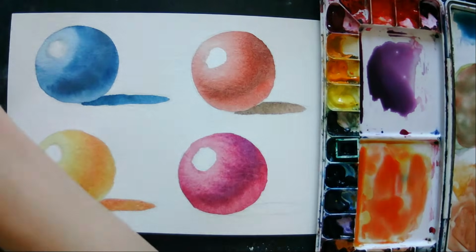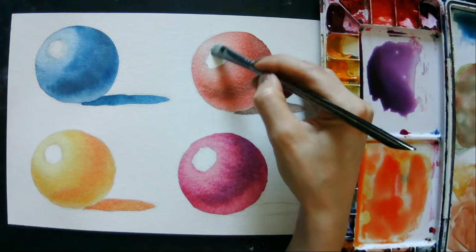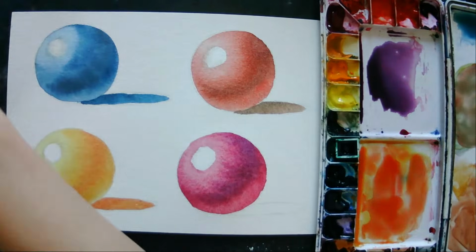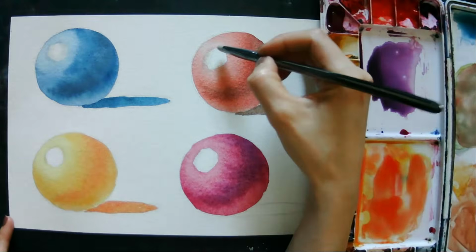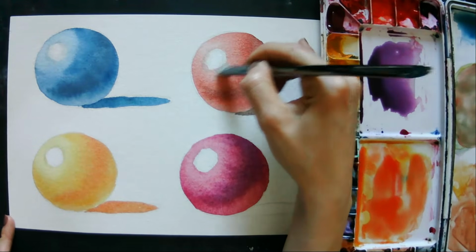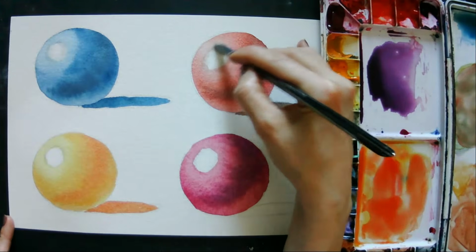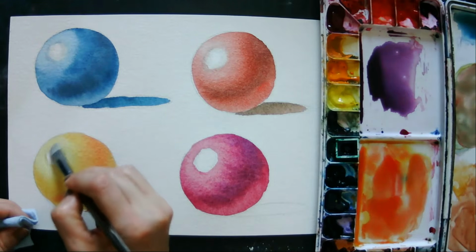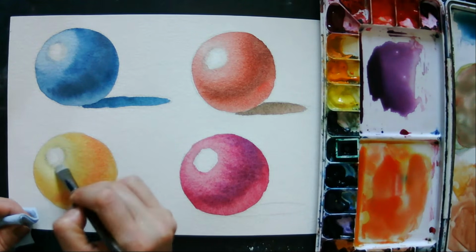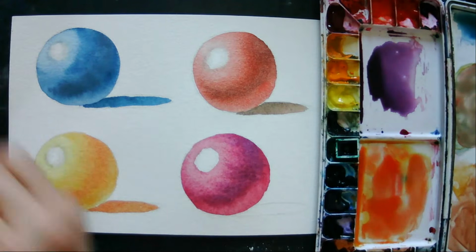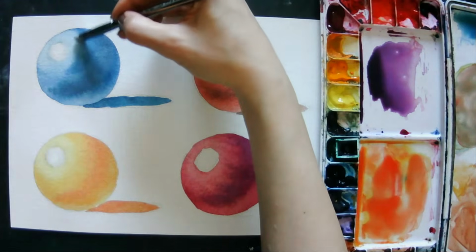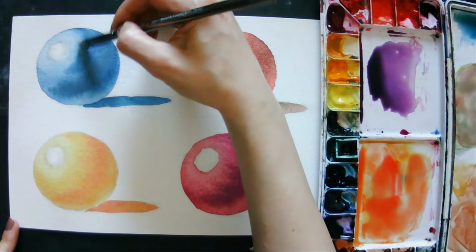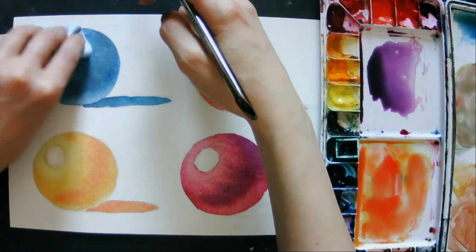Let me know if you have any last questions, because we're about to finish our lesson. This last sphere is still pretty wet, so if I go in and paint the shadow right now, it's going to bleed. The shape of this is a little bit strange, so I'm just going to go in and see if I can fix it with scrubbing.